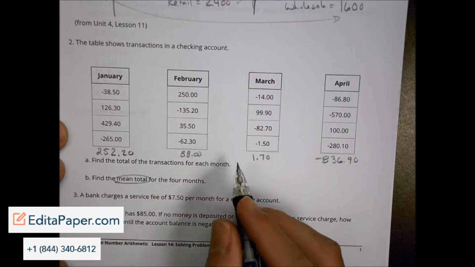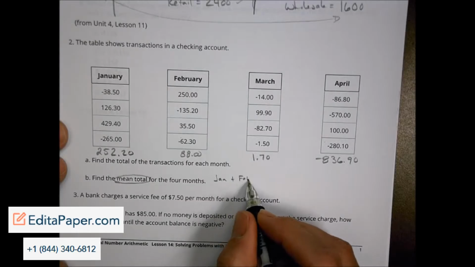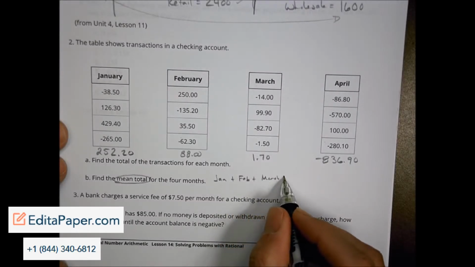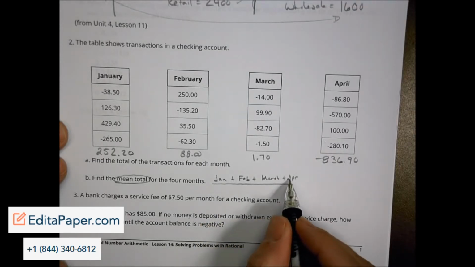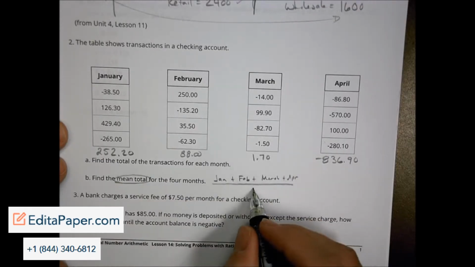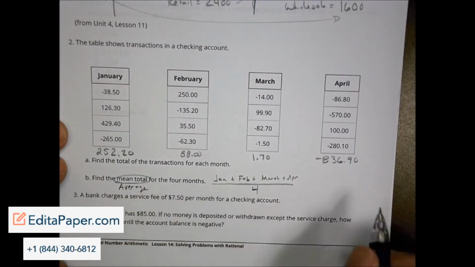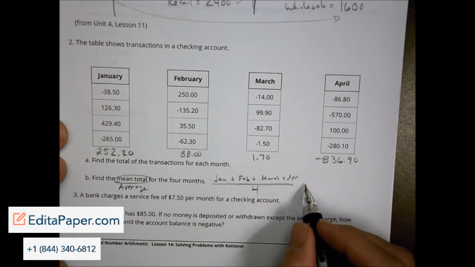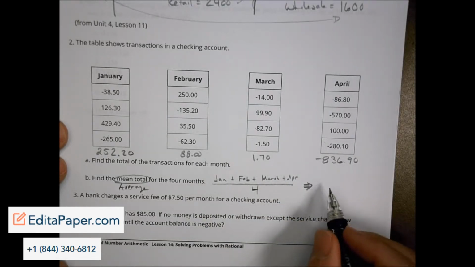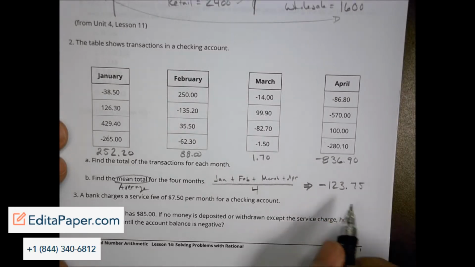So the mean total is going to be to add January plus February plus March plus April, add those totals together, and divide by the number of months we're looking at, which is 4, because the mean stands for the average. So when you divide the sum of these together by 4, you should come up with -$123.75. I really don't have any work showing here, I'm just giving you the solution, the setup.